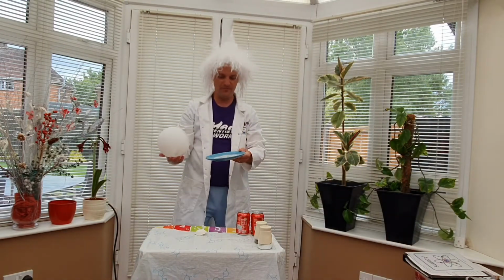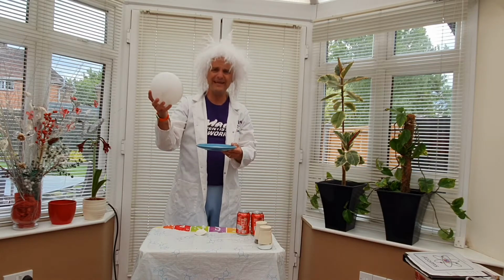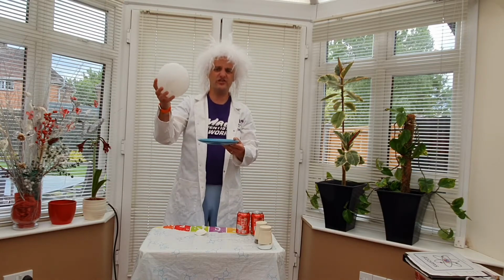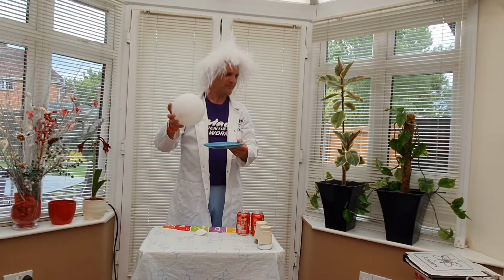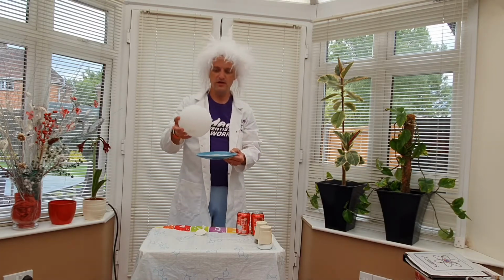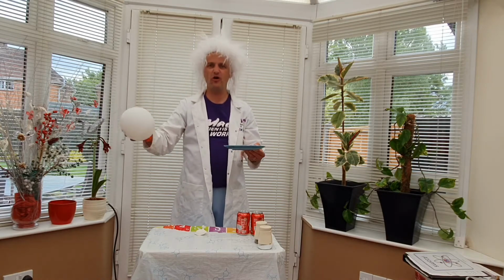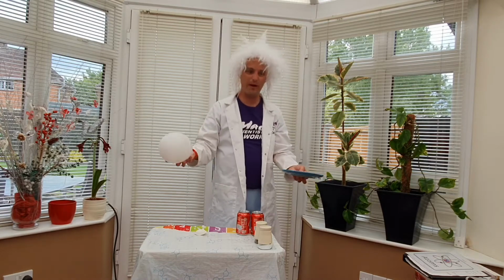I love that one. Salt and pepper. Charging up the electrons, making all the electricity get charged up inside. And it's dragging the pepper to it because the protons in the pepper are being dragged towards the electrons that are being charged up inside the balloon. Salt and pepper.